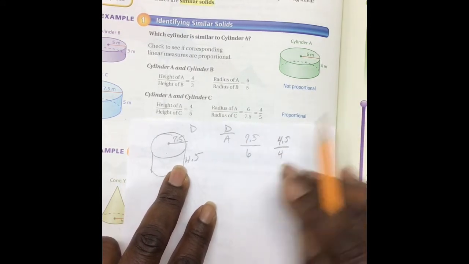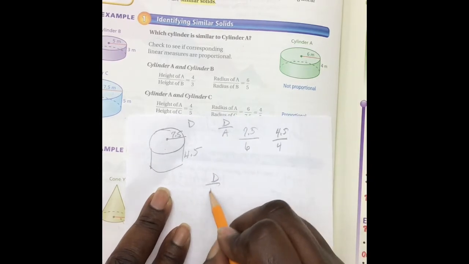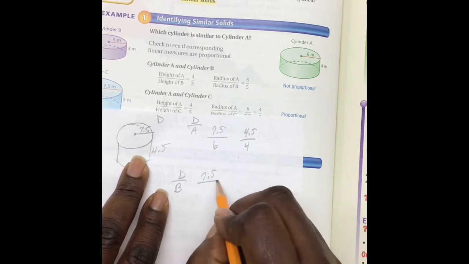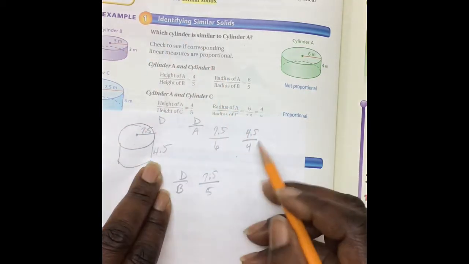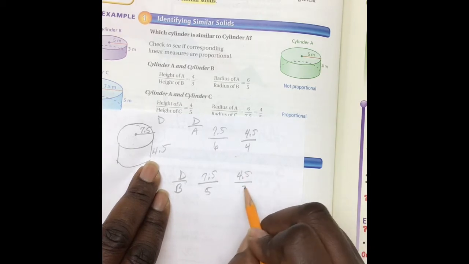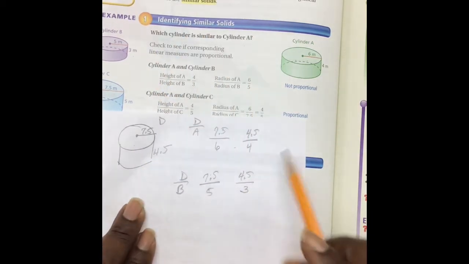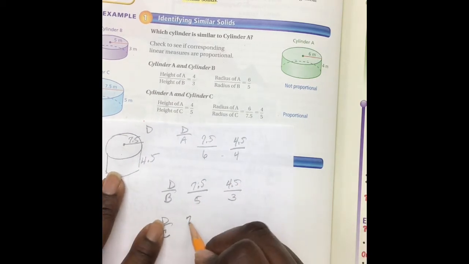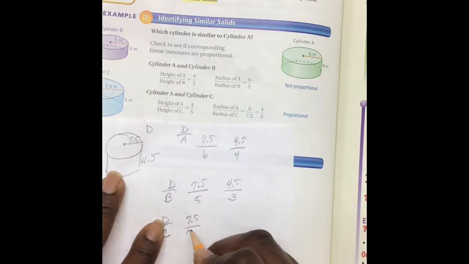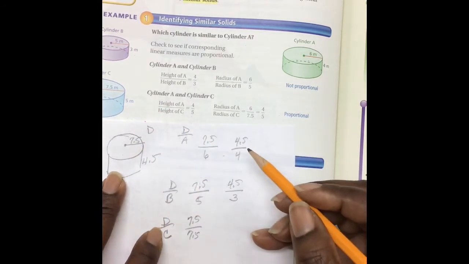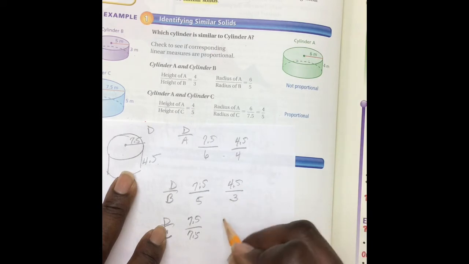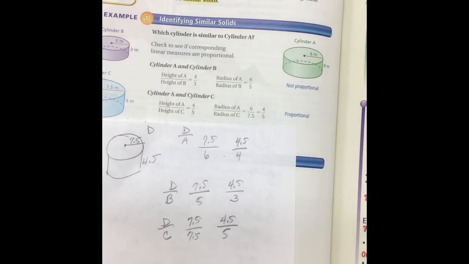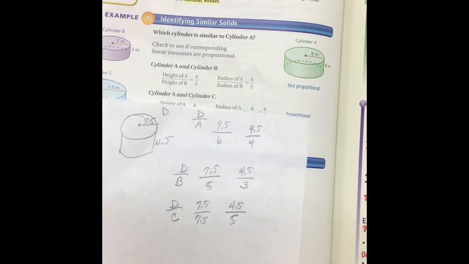So let's look at D to B. Radius 7.5 to 5, height 4.5 to 3. And then we're going to look at D to C. We have 7.5 to 7.5, and then height for D is 4.5 to 5. Just looking at these, we cannot make a clear determination which is or is not.